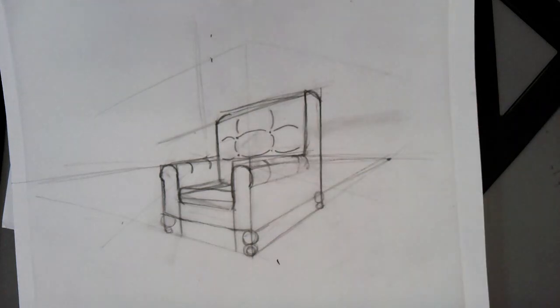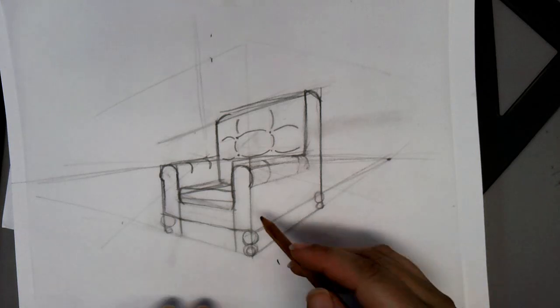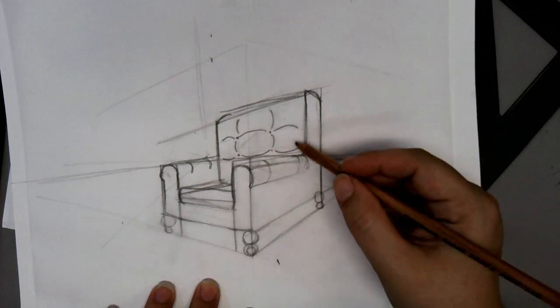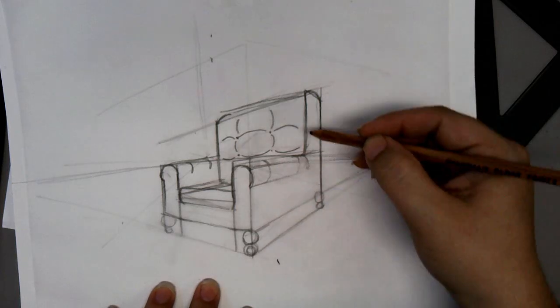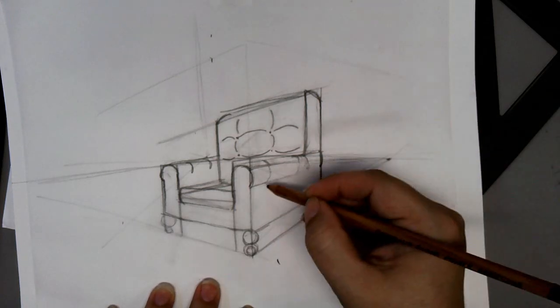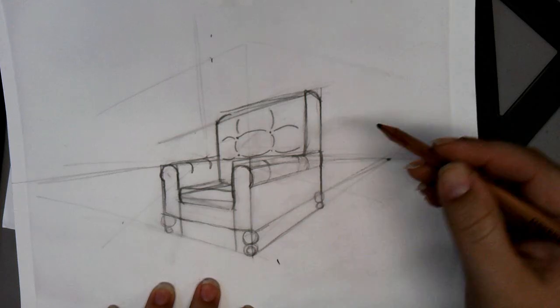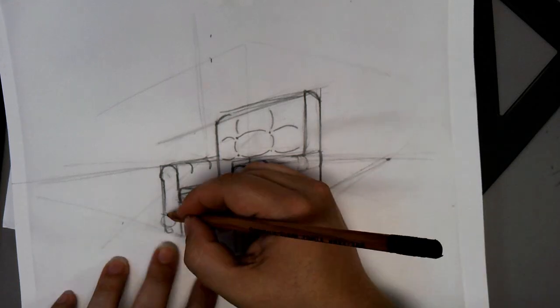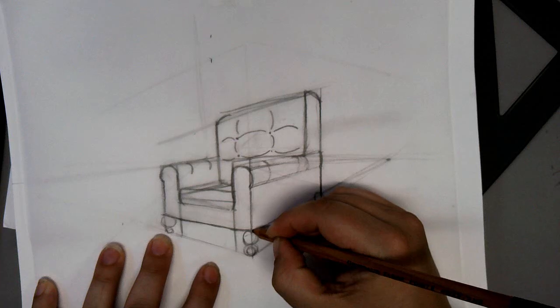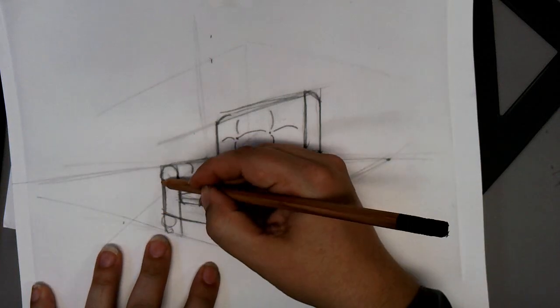And now suddenly I have something that's looking a lot more like a detailed chair. I don't need you to get it to being photorealistic by any means. One, we haven't started doing any shading yet, and that will really help. But two, I just want you to start thinking about how these forms can be transformed.